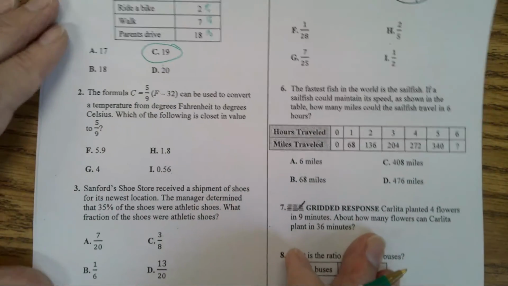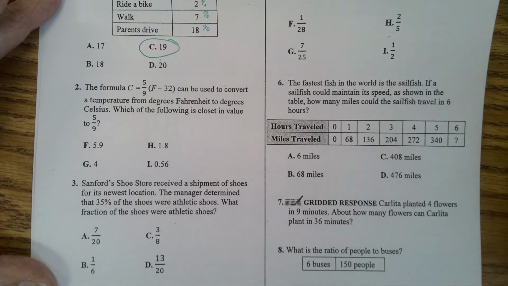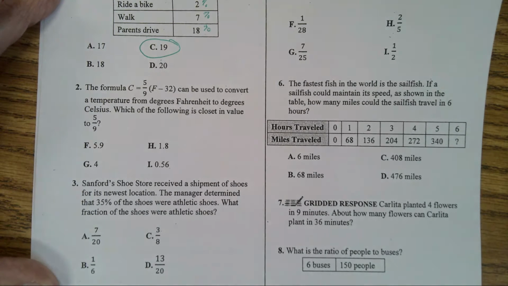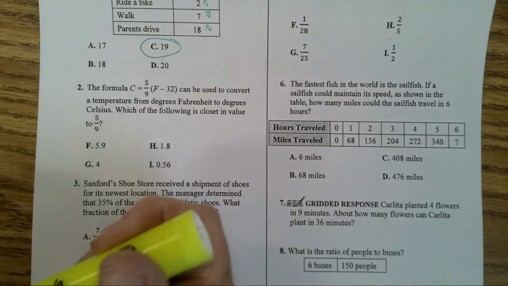Number 2, I found this a little confusing. We're going to build on this question. The formula, C stands for Celsius, equals 5/9 times the Fahrenheit temperature minus 32, can be used to convert a temperature from degrees Fahrenheit to degrees Celsius. Which of the following is closest in value to 5/9?